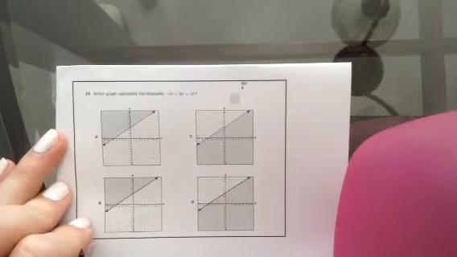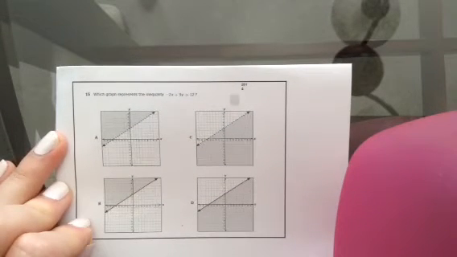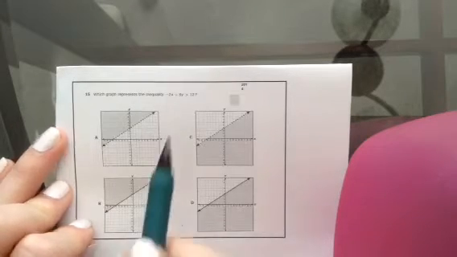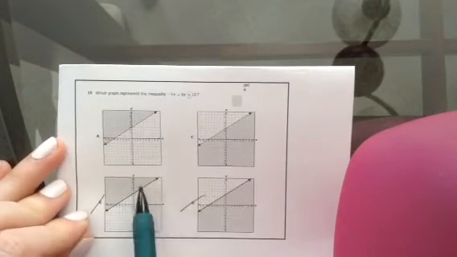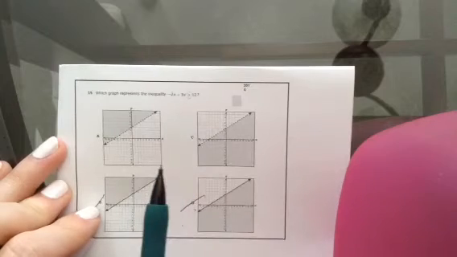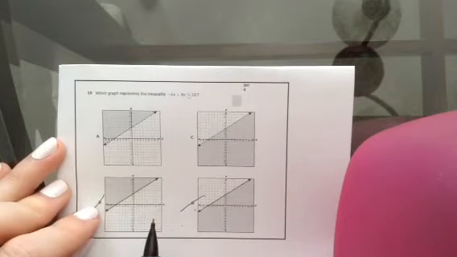Number 15. Which graph represents the inequality negative 2x plus 3y is greater than 12? The first thing that I would do is, because of this symbol, it cannot be this one or this one, because these symbols would have to have the line underneath them. So that's the first thing I would do.